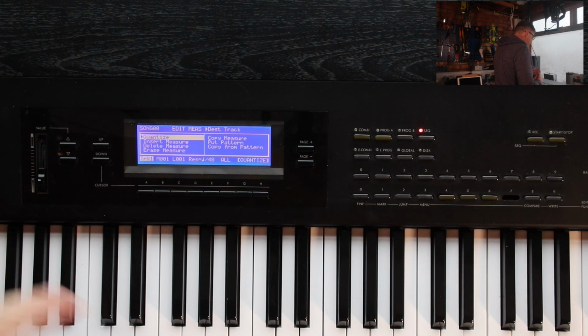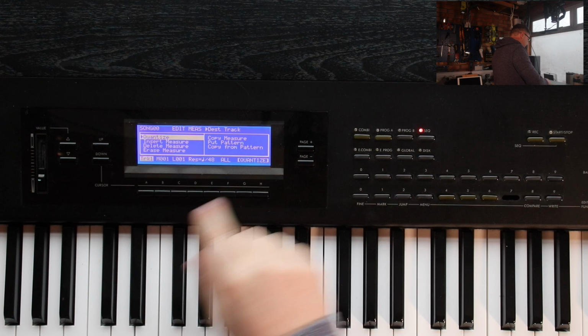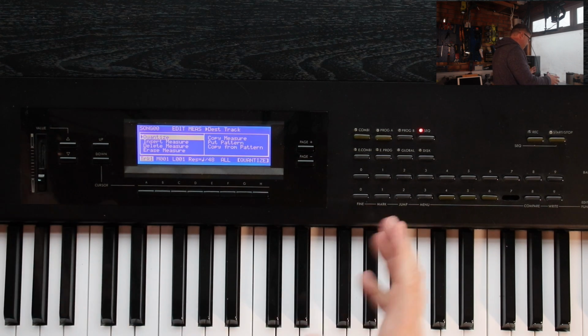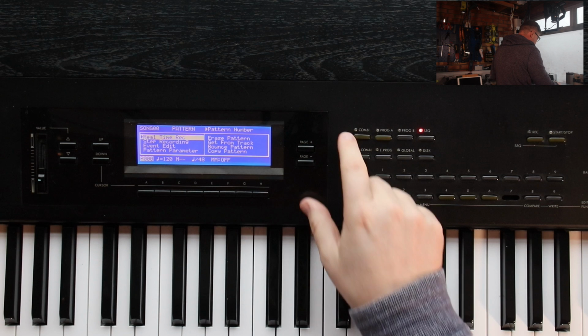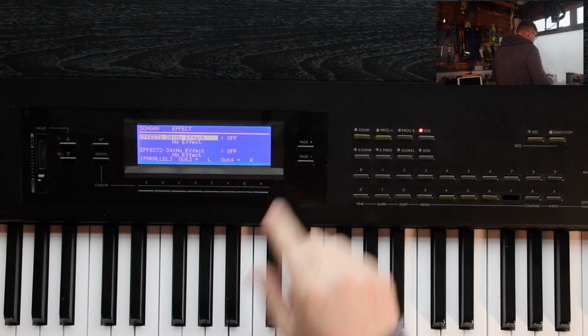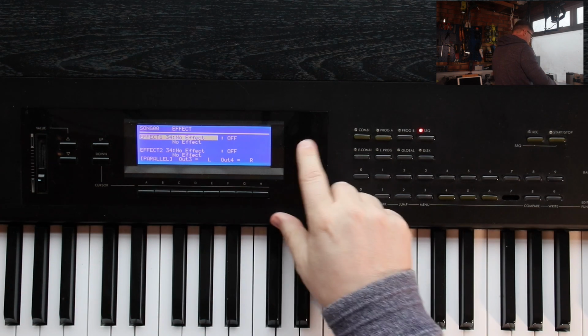Then you have some important stuff like how you're quantizing the recording if you're playing it in. If you want to insert or delete or erase measures, you would do that from this particular screen. And then you come into the pattern areas, real-time recording, step recording, etc. And then if you've got effects that you want to run on the actual sequence, this is where you would apply those effects.